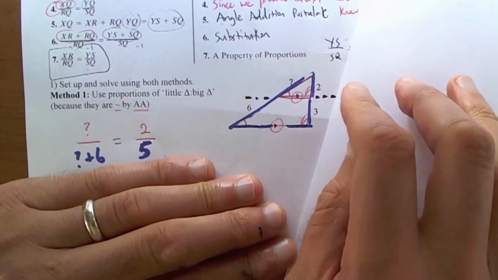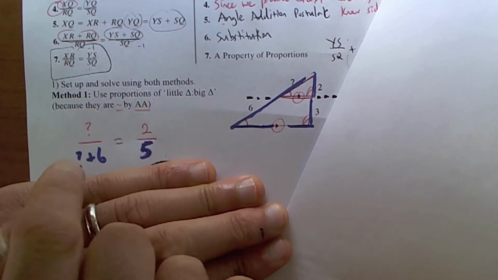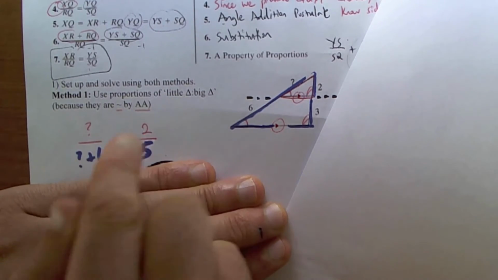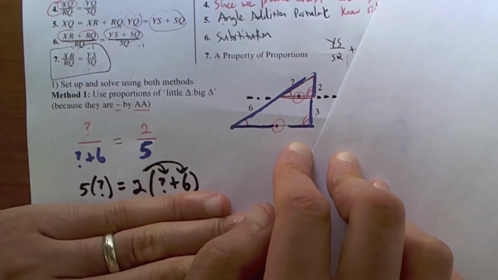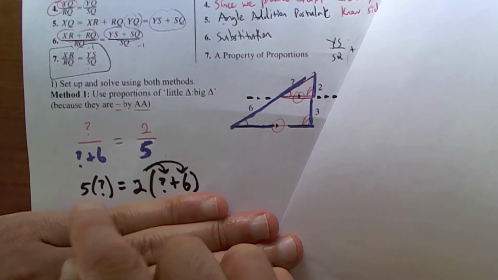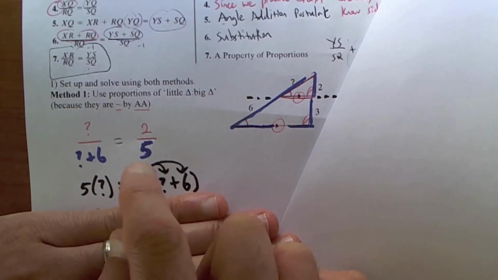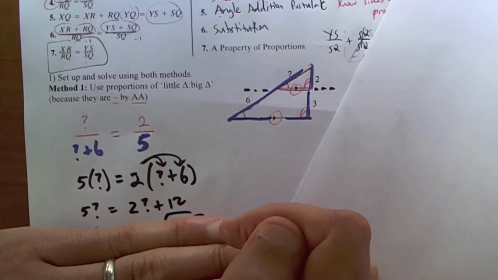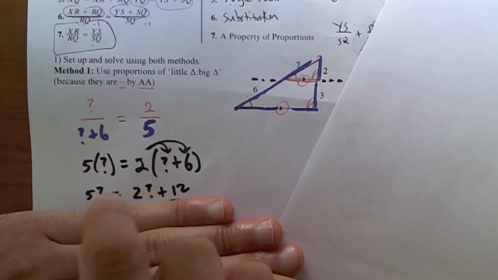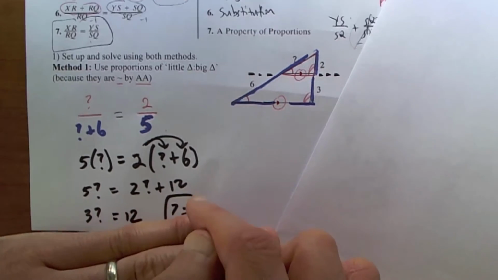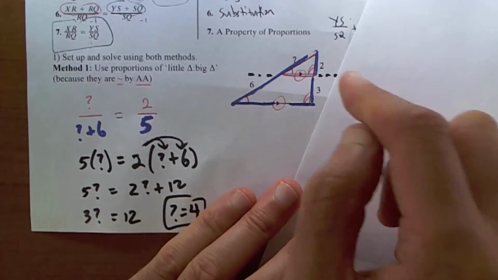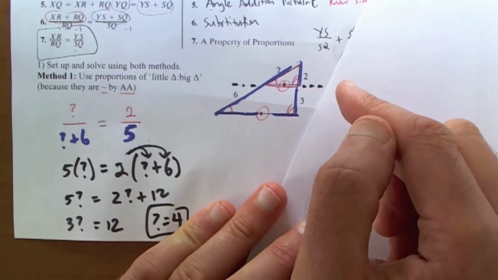All right, so now we've got our proportions set up. We can go ahead and just cross multiply. So we're going to get 5 times this question mark equals 2 times the quantity question mark plus 6. We want to put the parentheses so that we do not forget to distribute here. So 5 times question mark equals 2 times question mark plus 2 times 6, or 12. I guess X would probably work better than question mark, but whatever. We're going to subtract 2 question marks from both sides. So we're going to get 3 question mark equals 12, divide both sides by 3, and I get question mark equals 4.